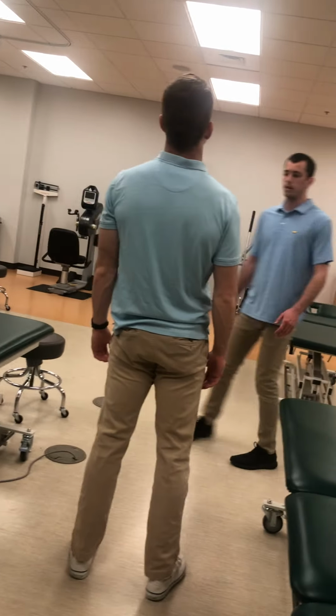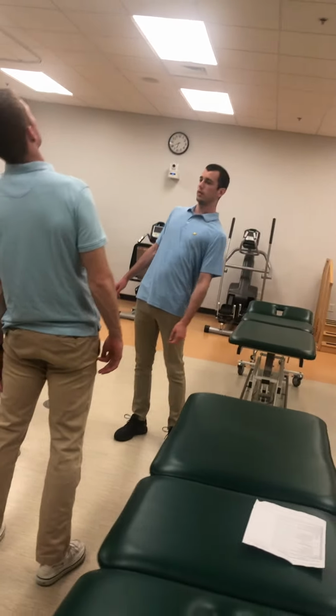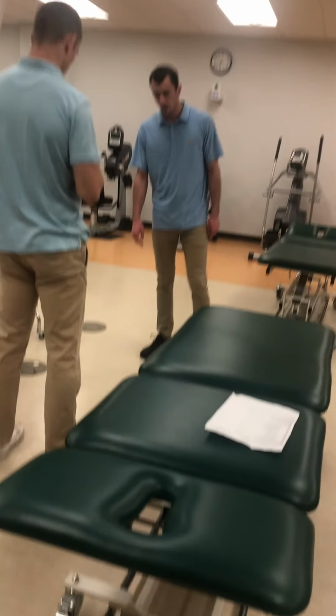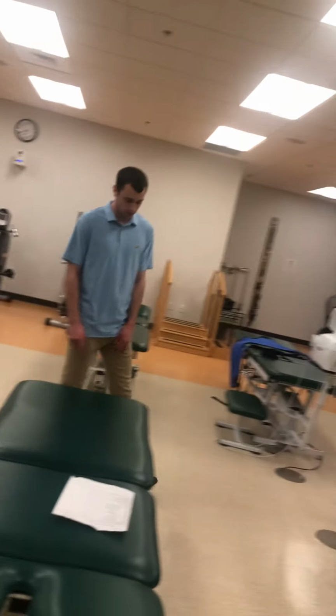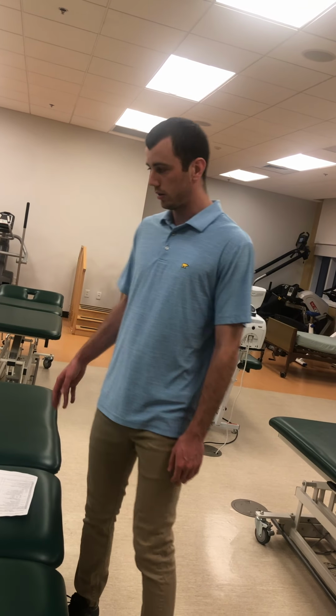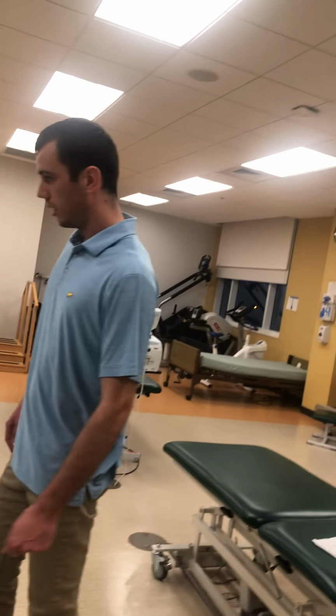Now I'll also do the same thing on his left side. So go ahead and bend back, over to the left, and turn and look over. It hurts, dude. You got pain there too? Okay, so he actually had pain bilaterally. So now I would actually say he does have a capsular pattern since he's having bilateral symptoms.